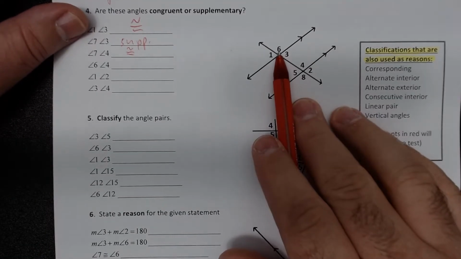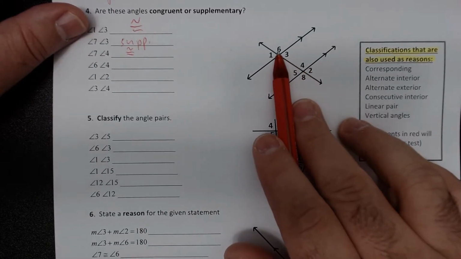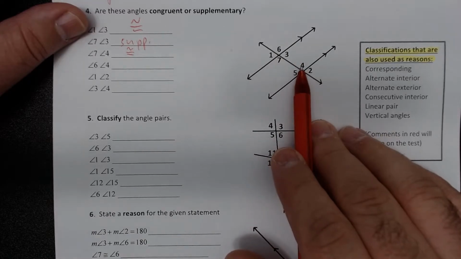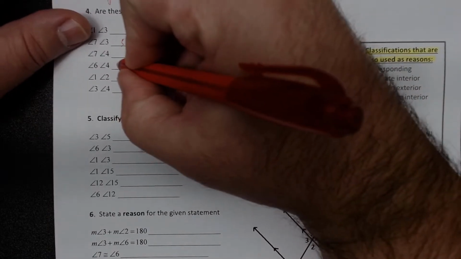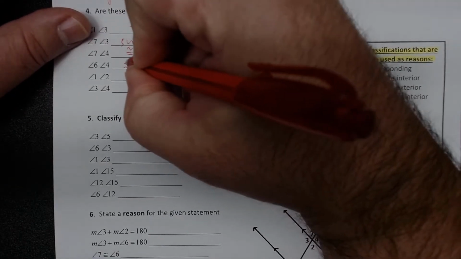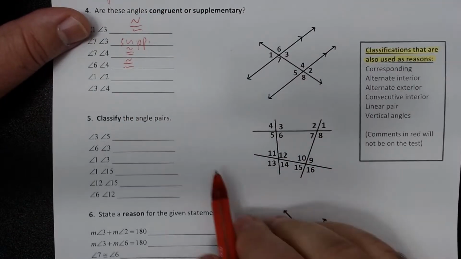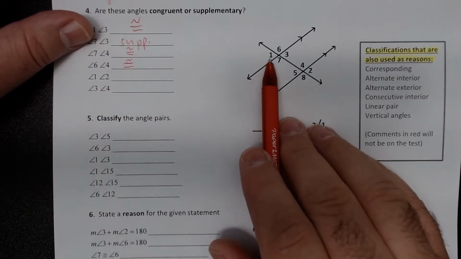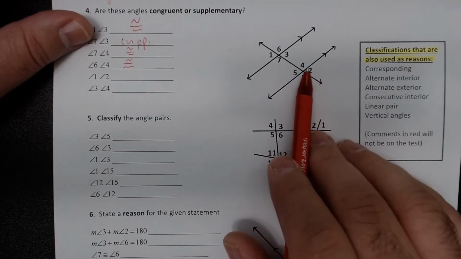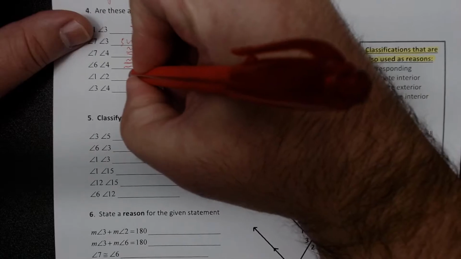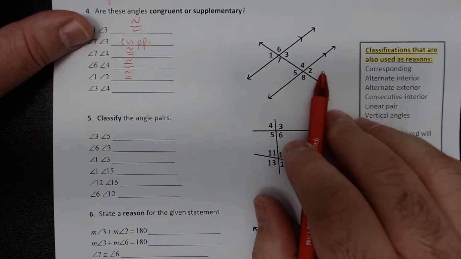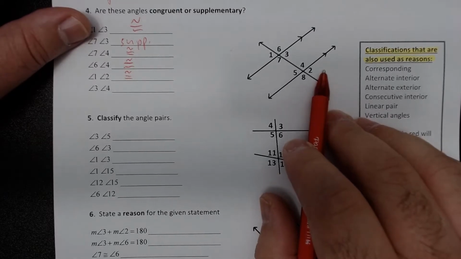Then you have 6 and 4. Obtuse, also obtuse. On top of that, they're corresponding angles. Corresponding angles are supposed to be congruent, and they are, because we're dealing with parallel lines. For angle 1 and 2, angle 1 is acute, angle 2 is also acute. They're congruent. That alternate exterior pair of angles are congruent.